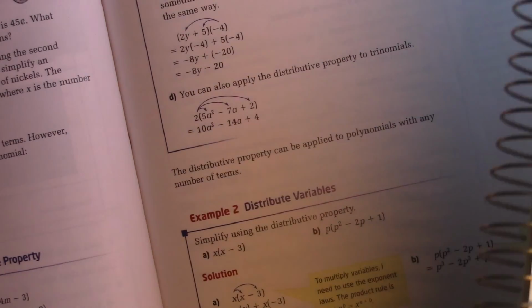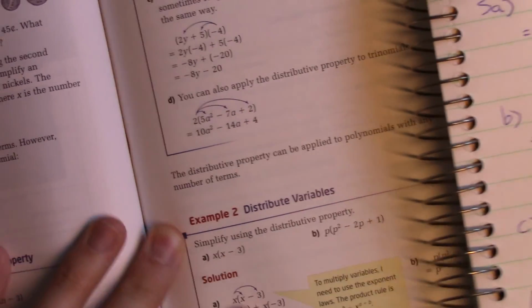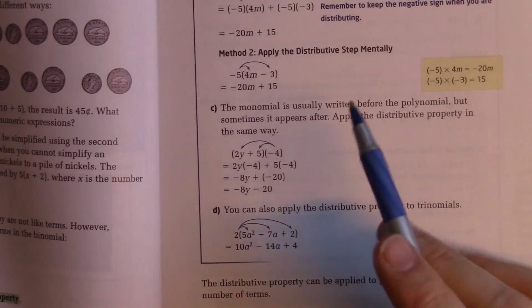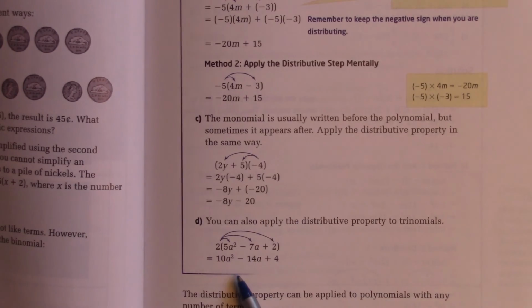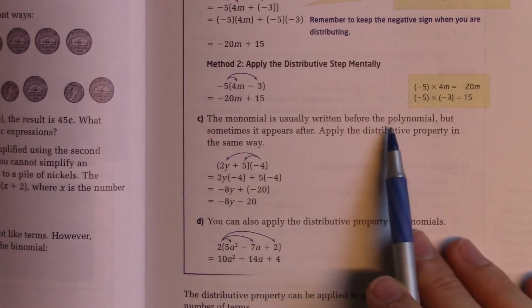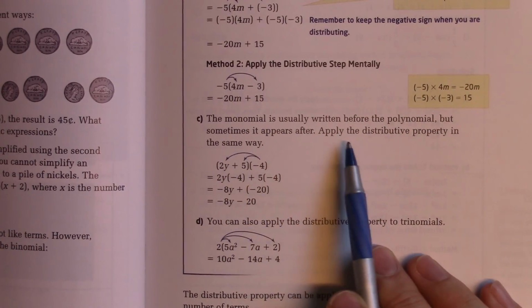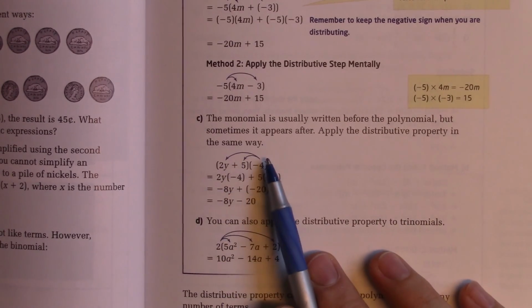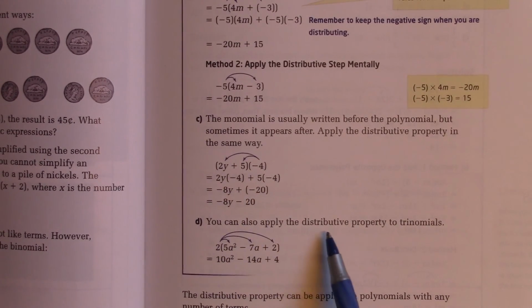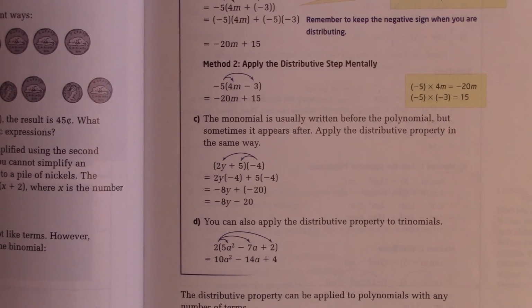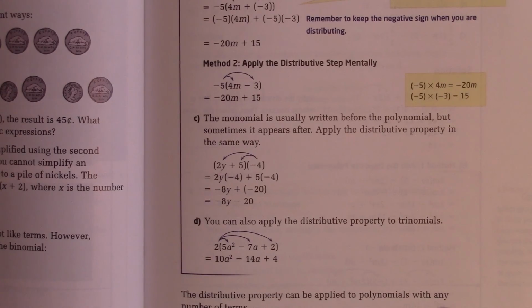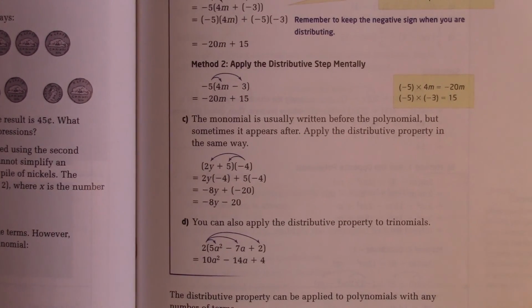All right, let's try some more. So we can see those solutions here as well. Exactly what I did in the notebook. That 4 gets multiplied backwards. The monomial is usually written before the polynomial, but sometimes it appears after. Apply the distributive property in the same way. You can also apply the distributive property to trinomials, and 4-term and 5-term and 6-term polynomials. It doesn't matter. The distributive property can be applied to polynomials with any number of terms.